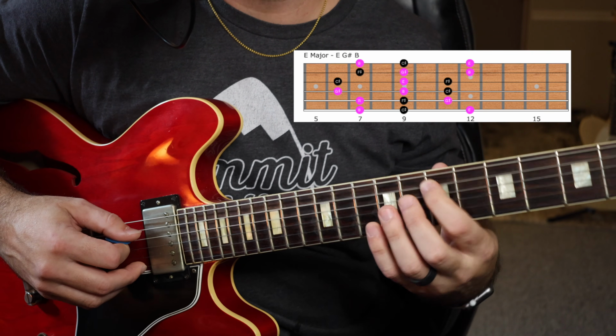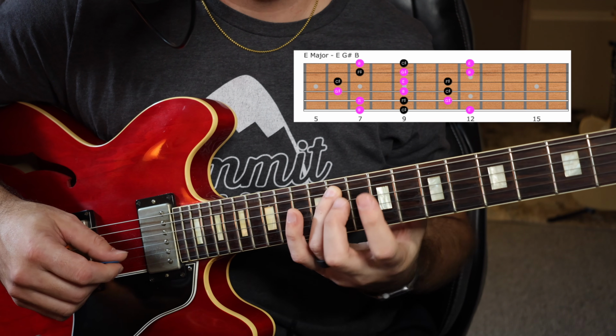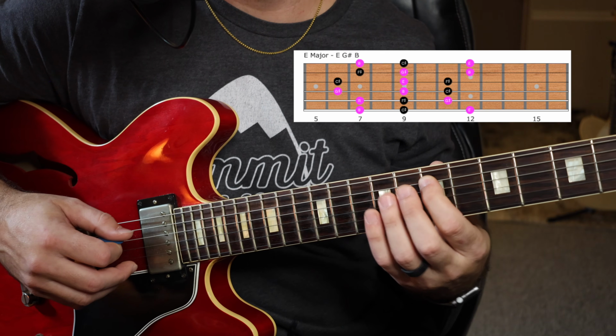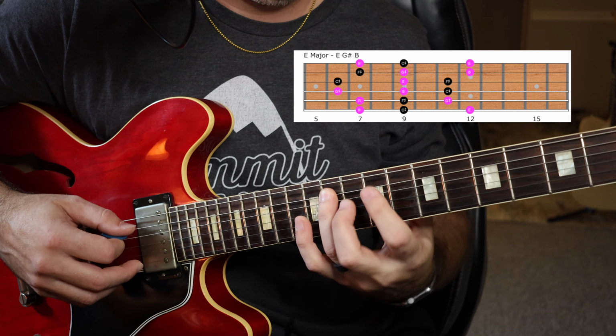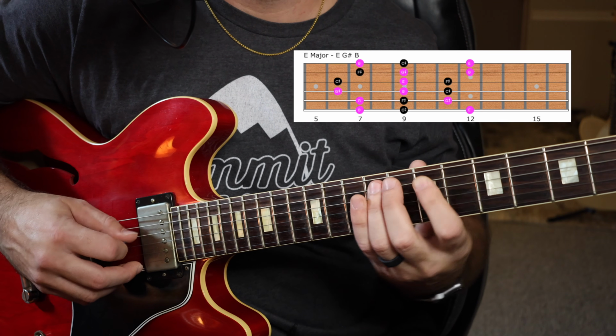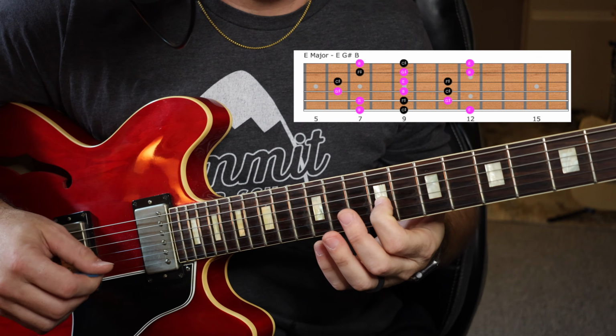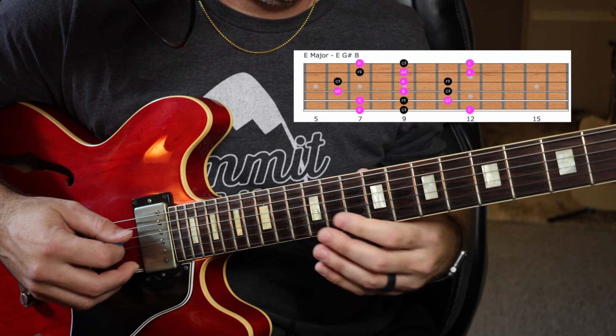E, slide up to the G sharp. There's 2 chord tones right there. Out of the A shape into the G shape, right? So I can do that again. And now I'm moving up to that root E. Kind of sounds like the Santeria thing.